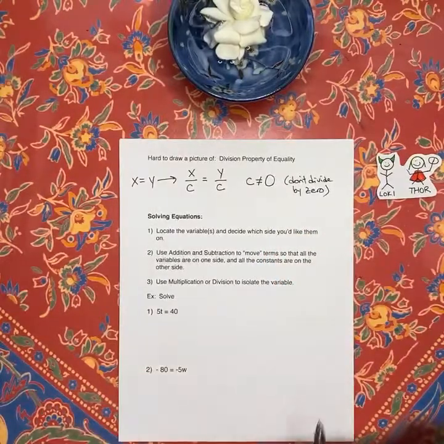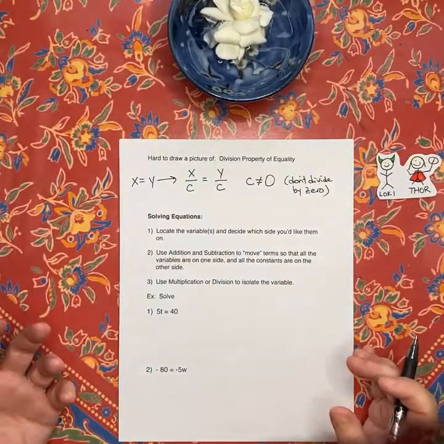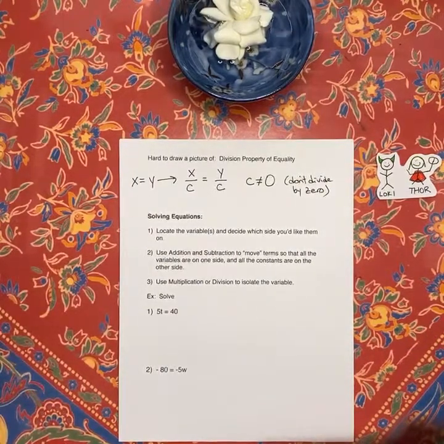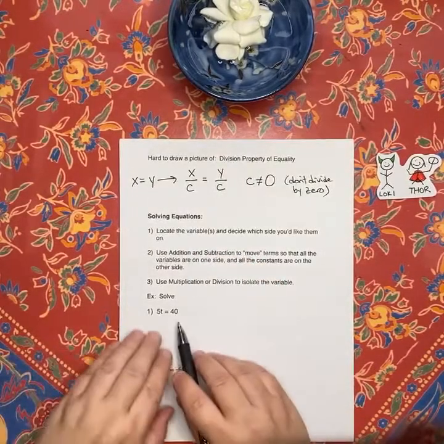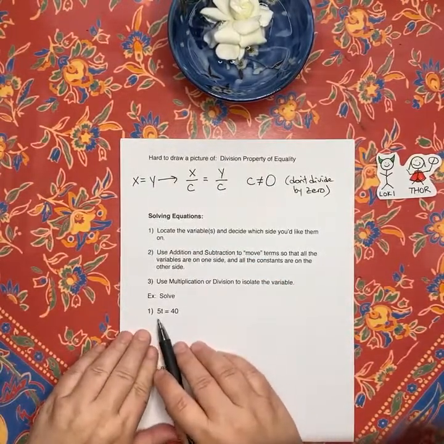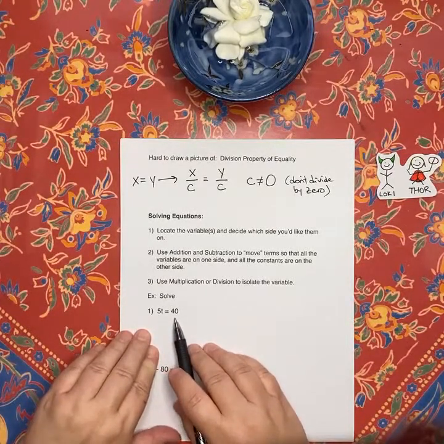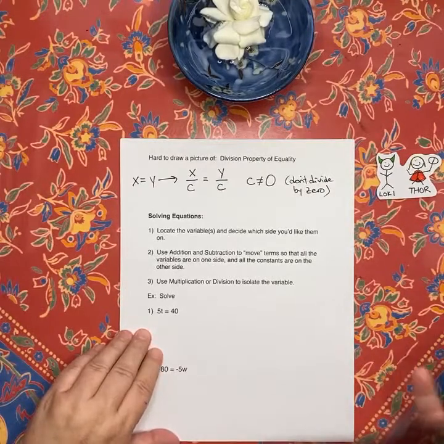So we're going to use these properties to figure out the answers to equations. In other words, I'm going to skip this, come down here and show you. I'm going to give you an equation like 5 times t equals 40, and I want you to tell me when that would be true.